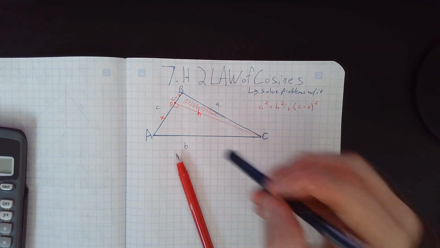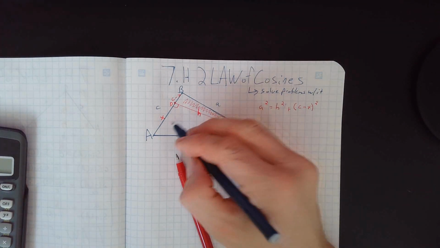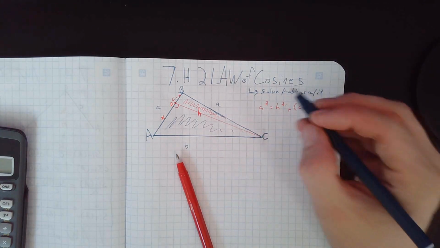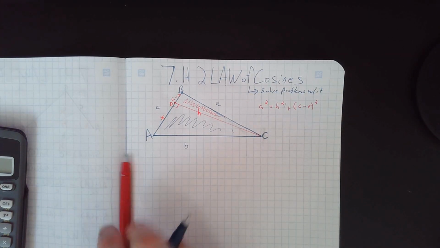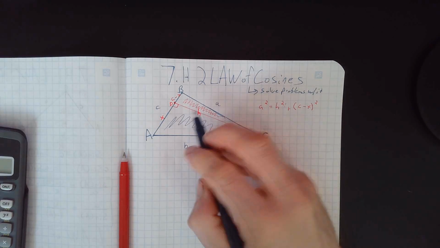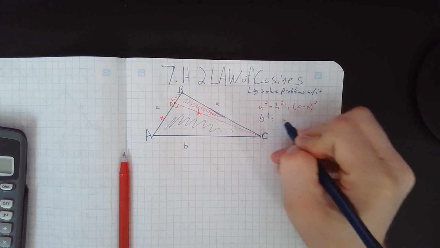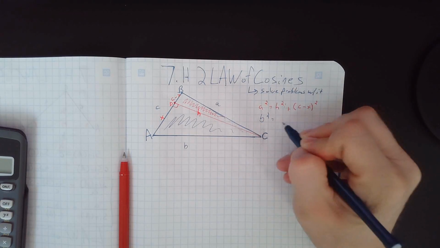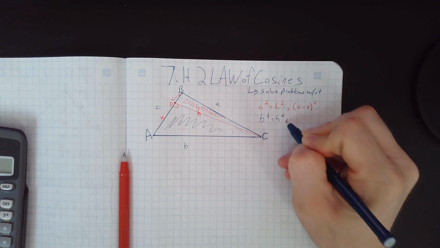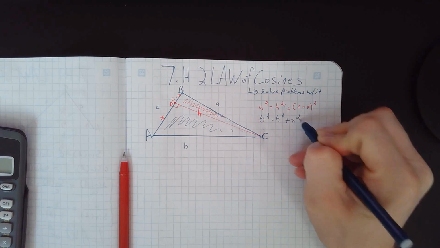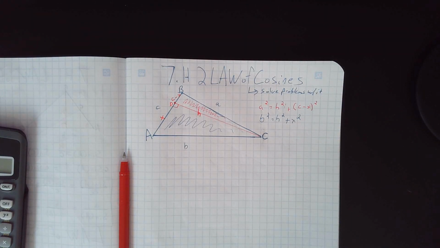And then for this triangle, b squared, because remember it's opposite the right angle, would be h squared plus x squared. I'm using the Pythagorean theorem.